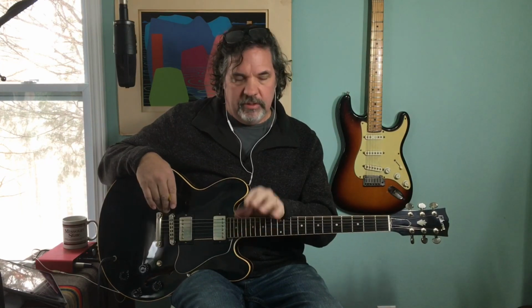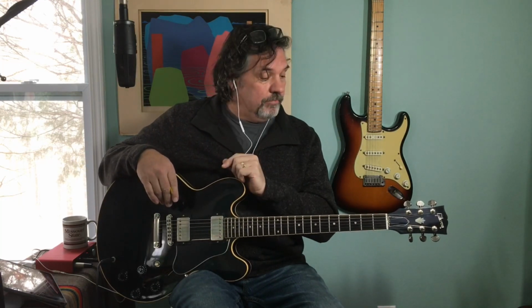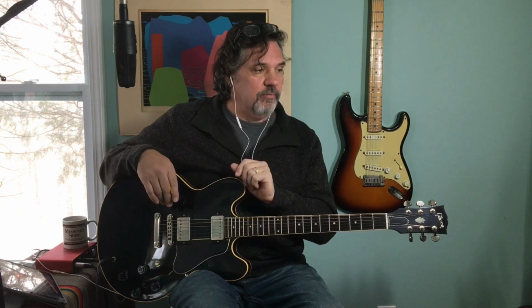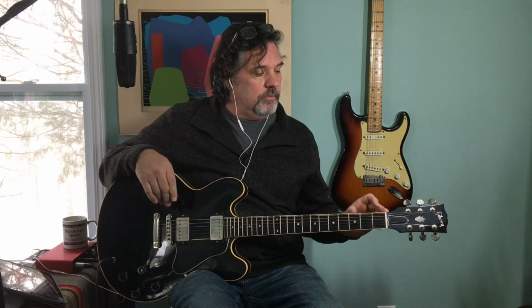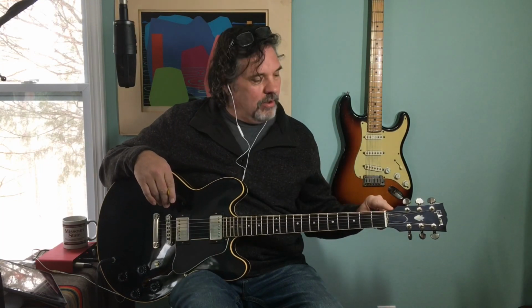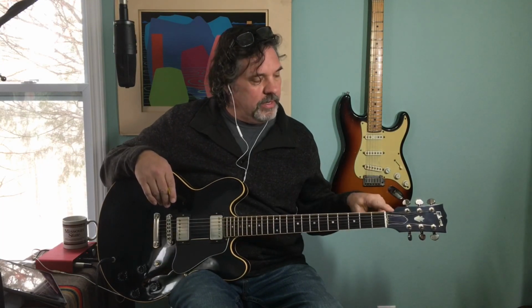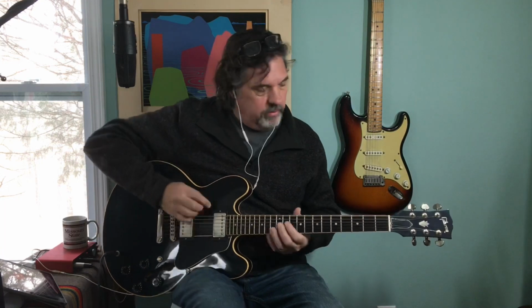So what was going on in that intro? A couple of things. The main meat and potatoes of this lesson is using an ascending and descending diagram, taking an E major pentatonic scale through different positions from here to here.